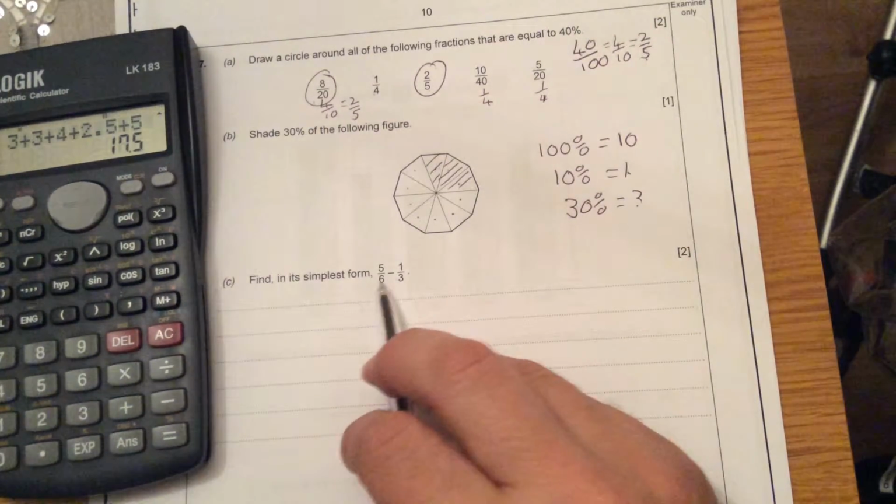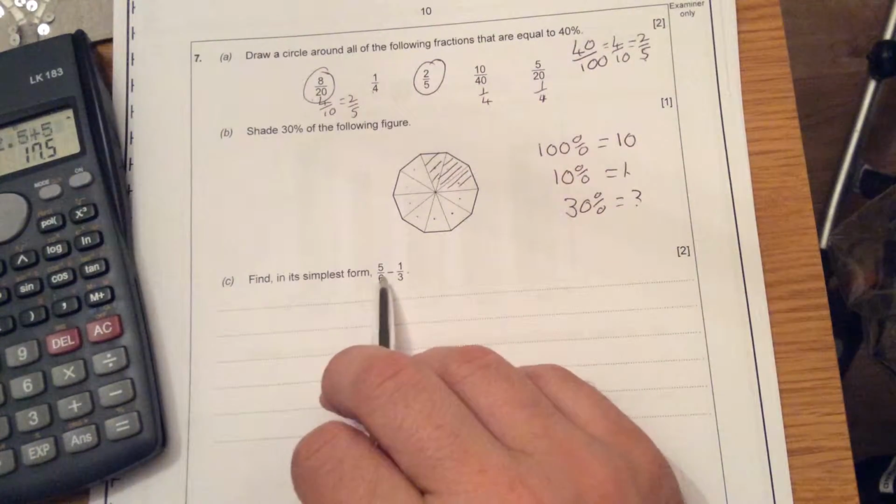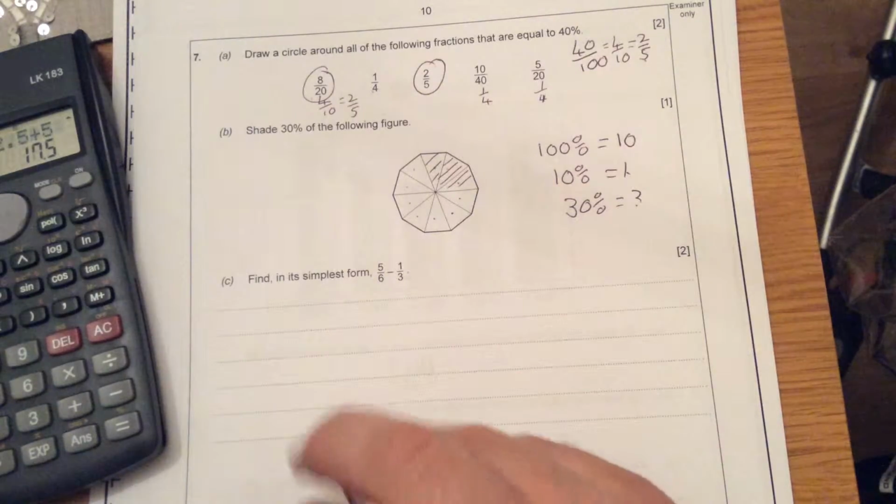We need to make the numbers on the bottom the same. So we look for what is the lowest common multiple of 3 and 6, or what is the smallest number the 3 and 6 go into.